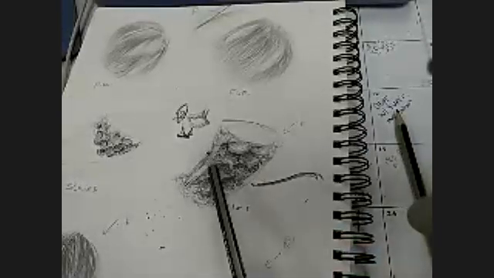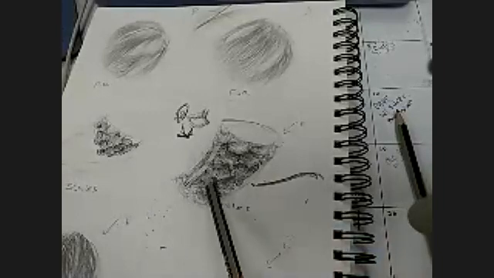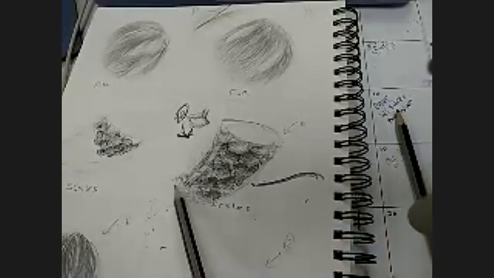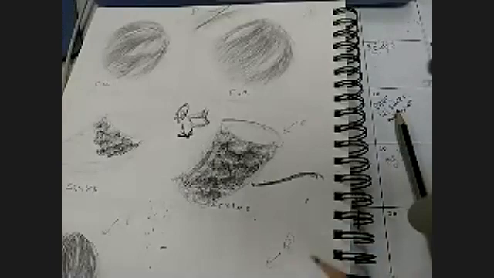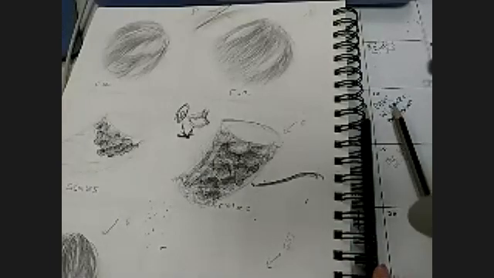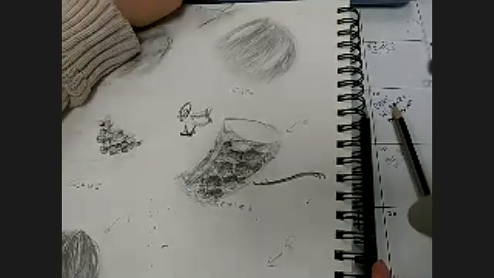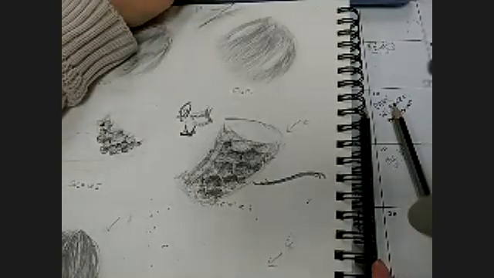I'm going to go back in with a very light pencil to just add a little bit more definition to the areas that I erased. So that's going to be the scales.